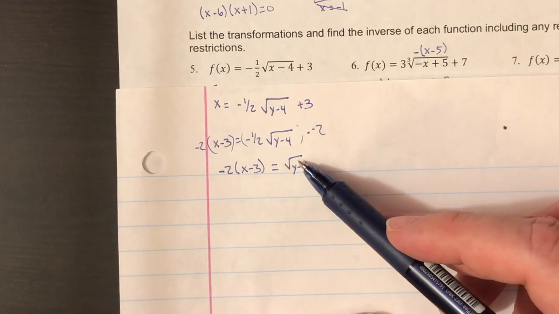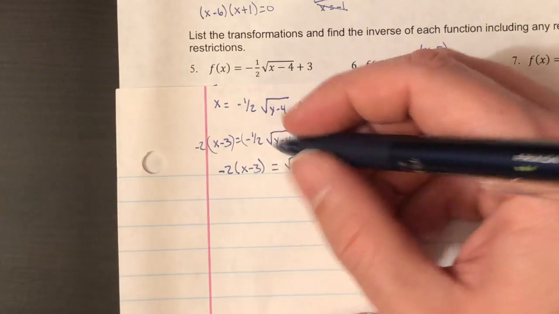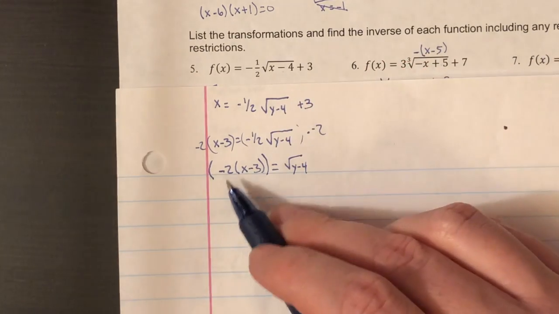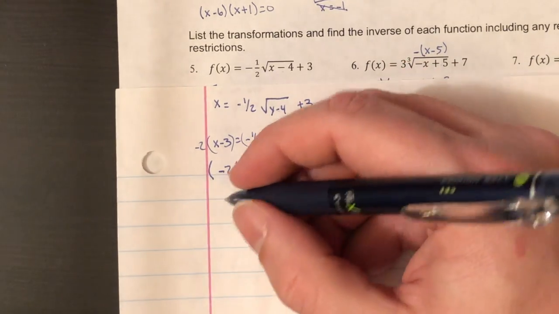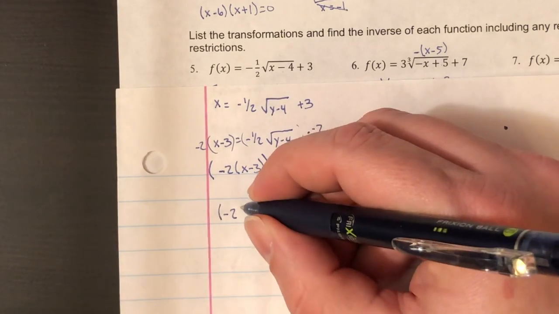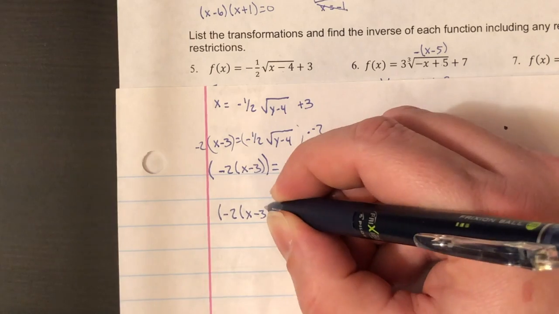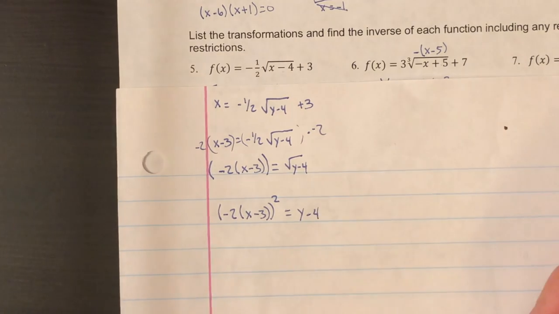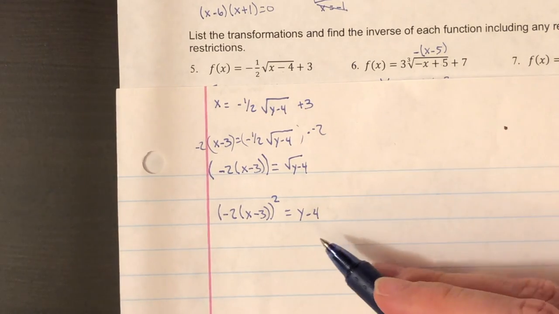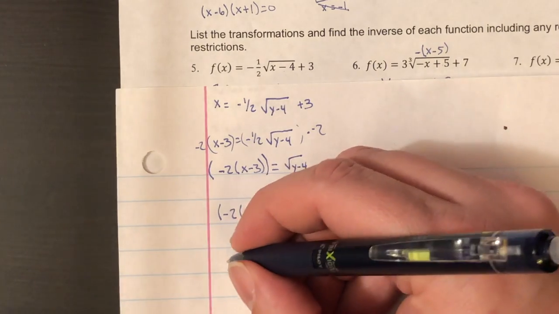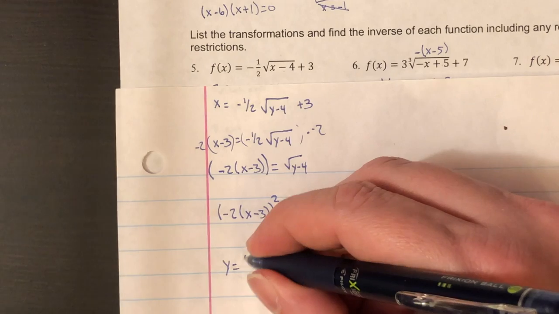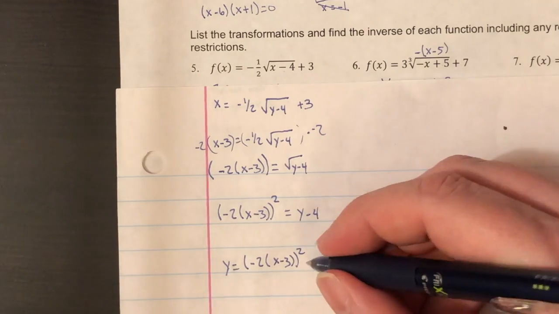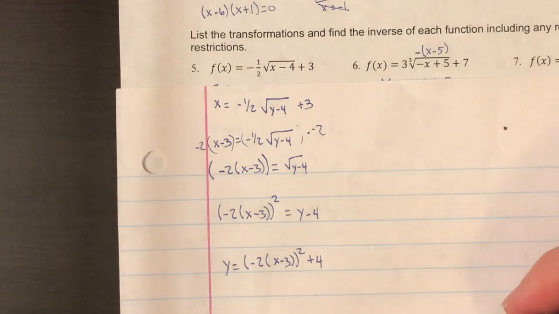Now that I've got the square root alone, I can square both sides. When I square this, I'm going to square the entire thing here, including that negative 2. So I have negative 2 times (x minus 3) all squared equals y minus 4. The last thing to do to solve for y, I need to add 4 to both sides. So I end with y equals negative 2(x minus 3) squared plus 4.